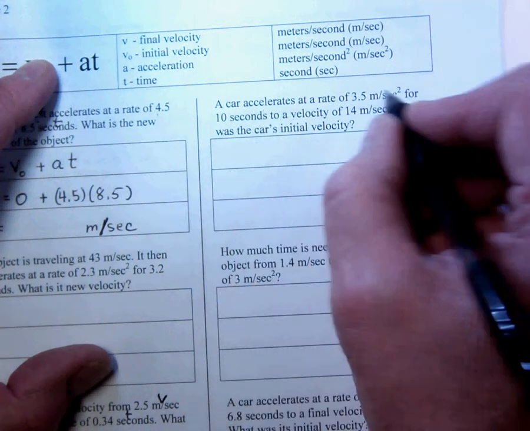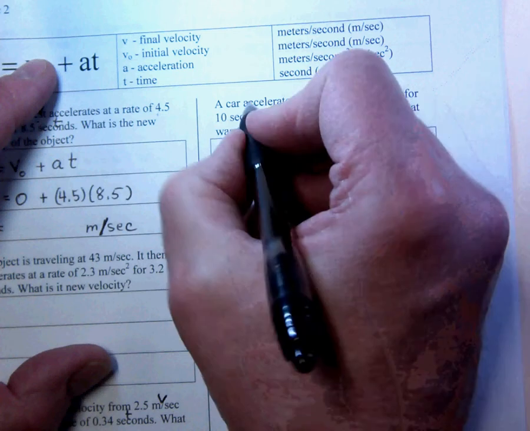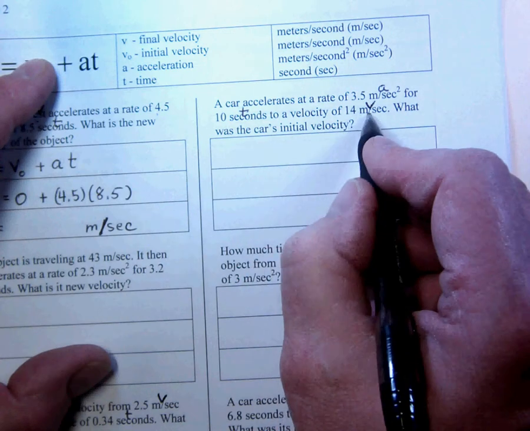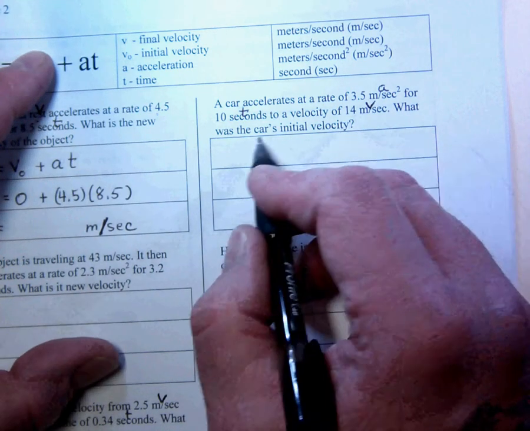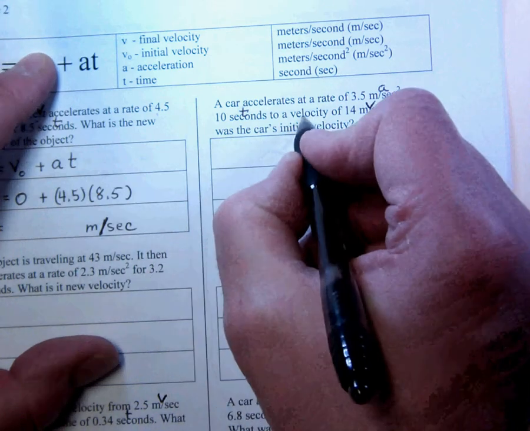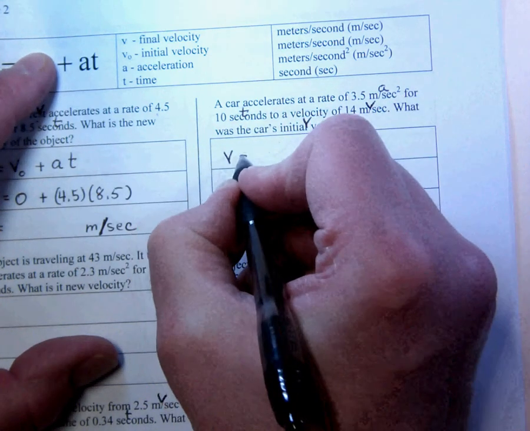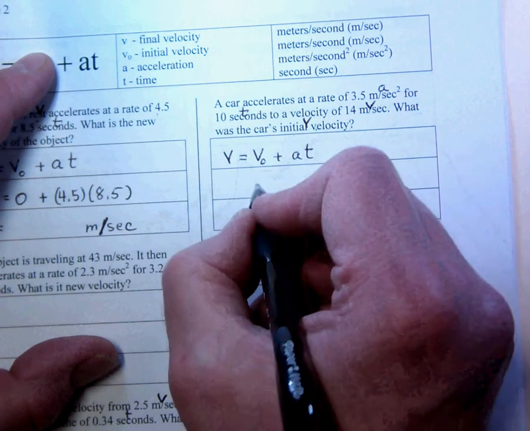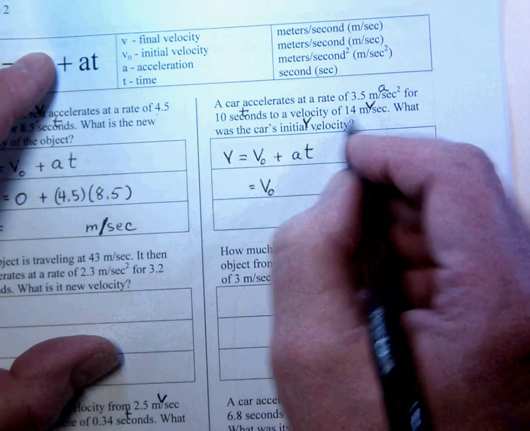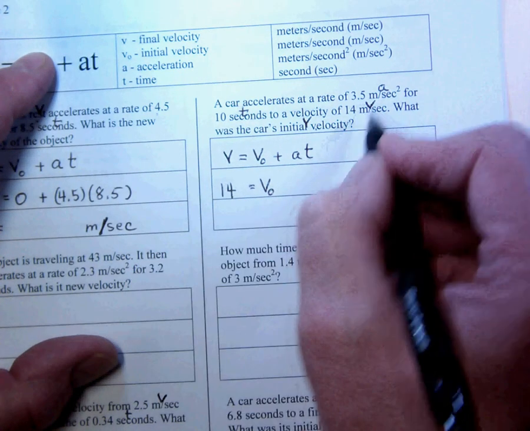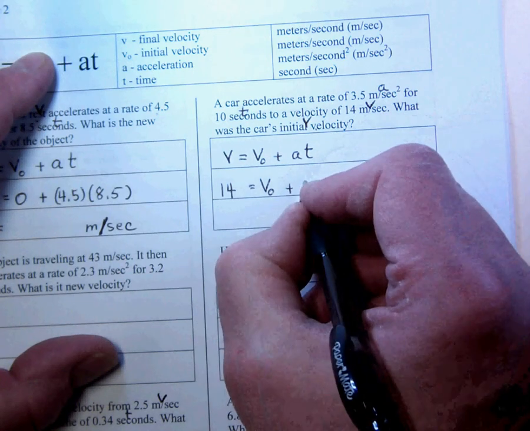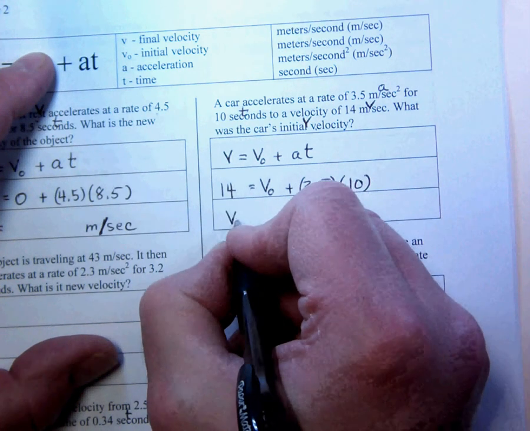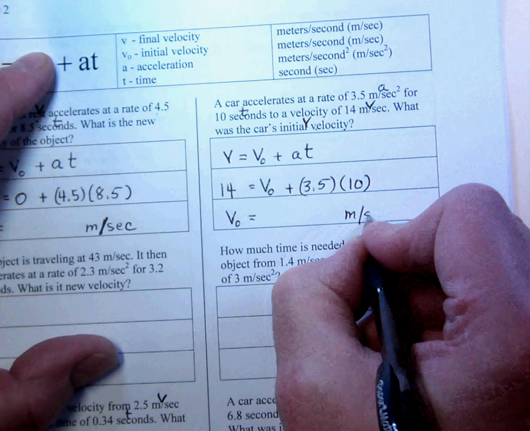Okay, a car accelerates at a rate of, there's an a, meters per second squared for 10 seconds, our time, to a velocity of, okay, now, is this your final or the initial velocity? Here's your clue. It says, what was the car's initial velocity? So when we write down our equation, v naught plus a t, says what's the initial? This is what we're looking for here. Okay, so we're just plugging in, since we've got everything labeled. A is 3.5, t is 10, so v naught, and from up here, is in meters per second.